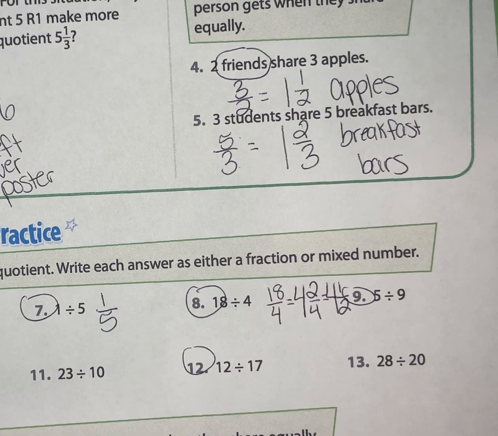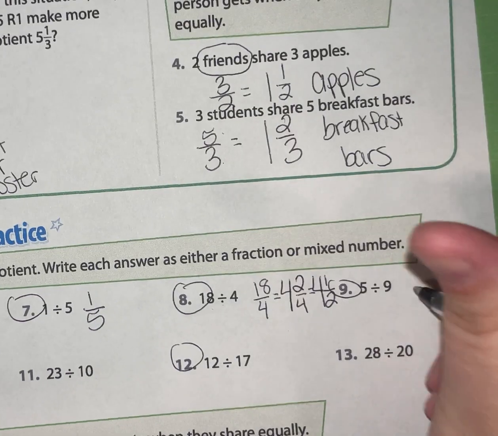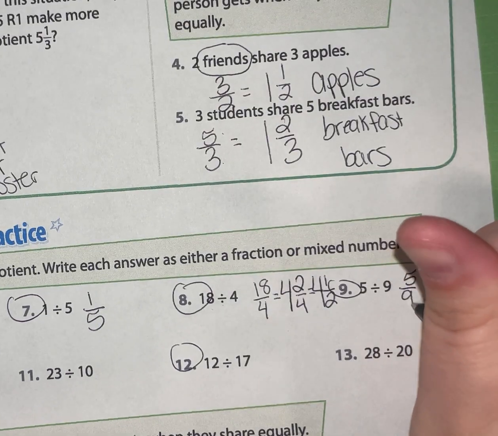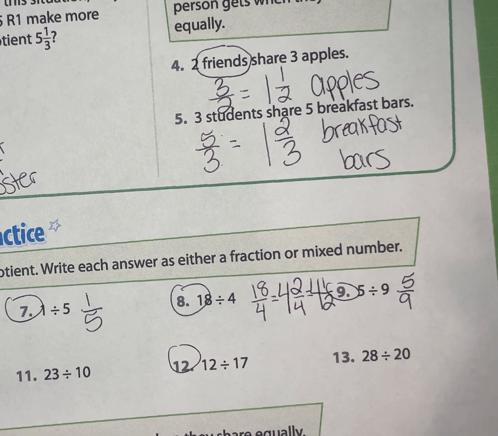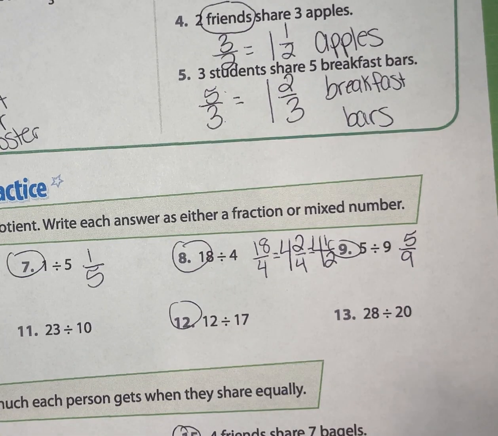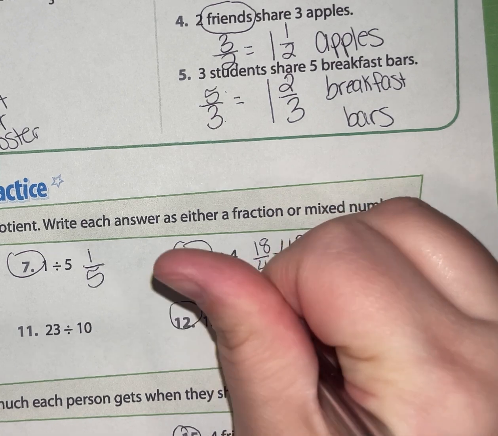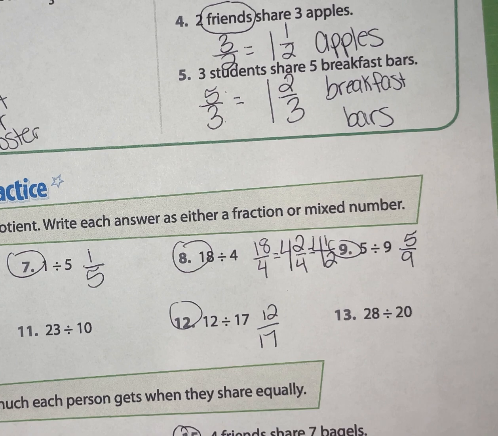Number 9. 5 divided by 9. Blowing me away. You've got this. 5/9. We're going to look at one more. Are you ready? And then we'll move on to the statement problems. 12 divided by 17. Oh my goodness, you are so smart. 12/17. Look at you go.